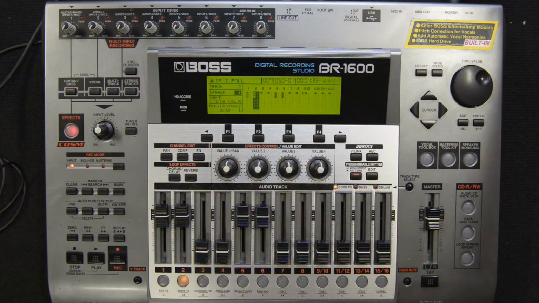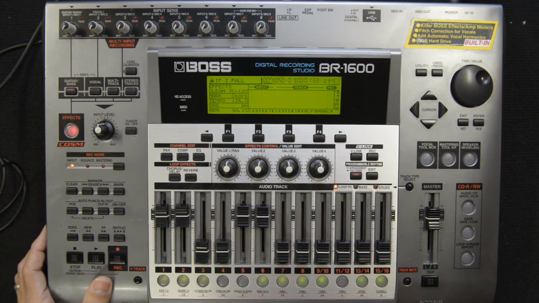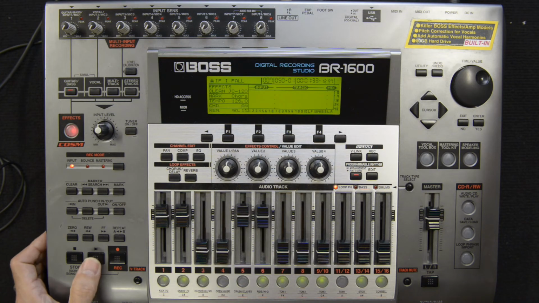Now you can only have one V-Track play at any one time, but you have 16 V-Tracks available per track that you can use to store any audio you like. If we go back to the primary screen, playback is controlled by navigation down the bottom left hand corner of the unit. The play button.